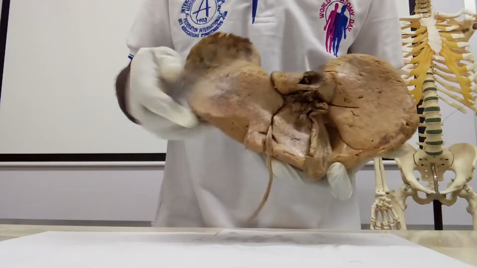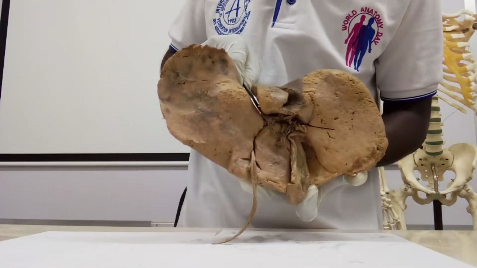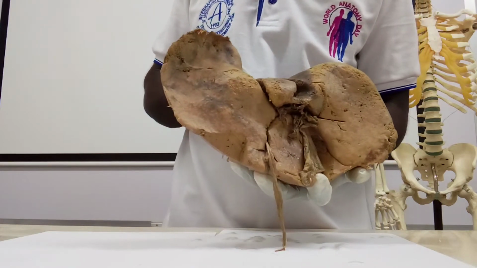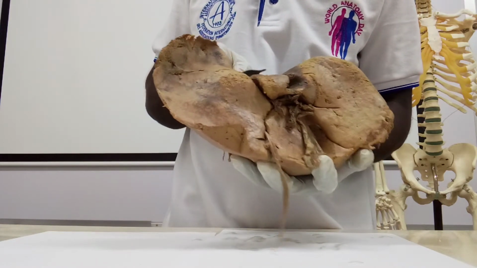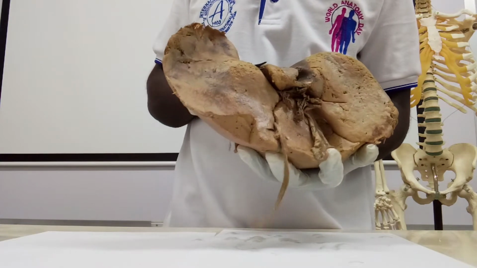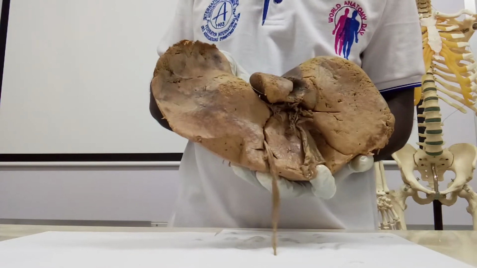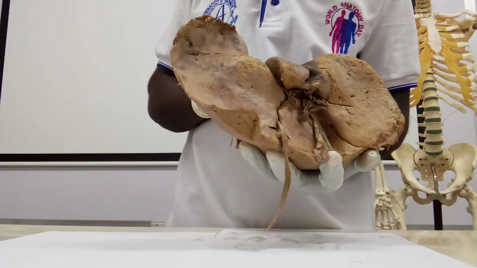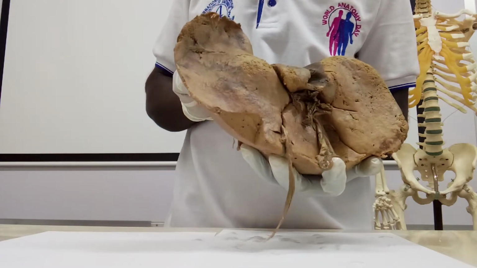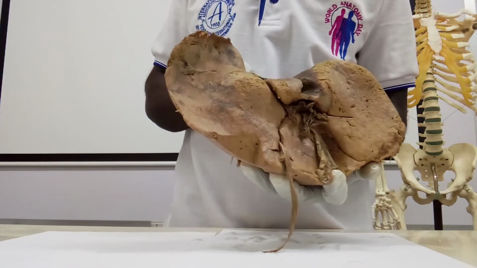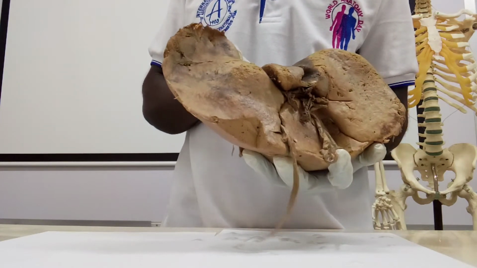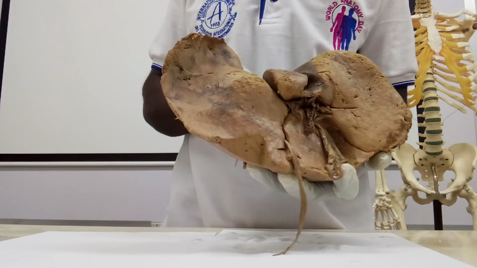Now, on the opposite aspect, we also have the groove for another ligament, which is known as the ligamentum venosum, which used to be what we call the ductus venosus.